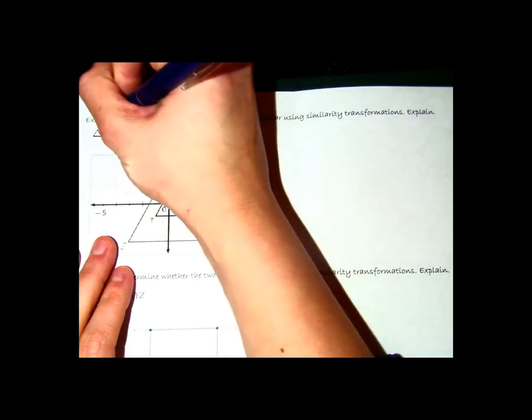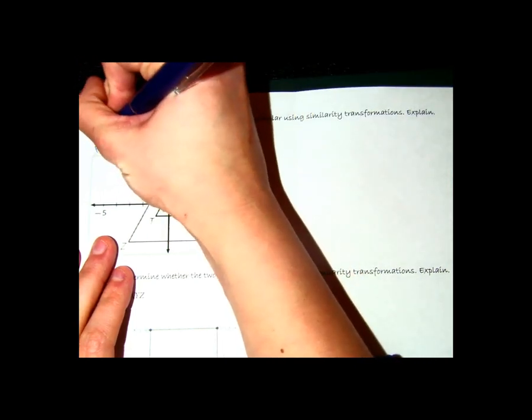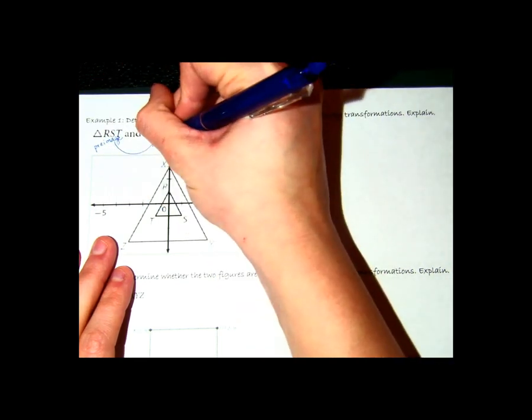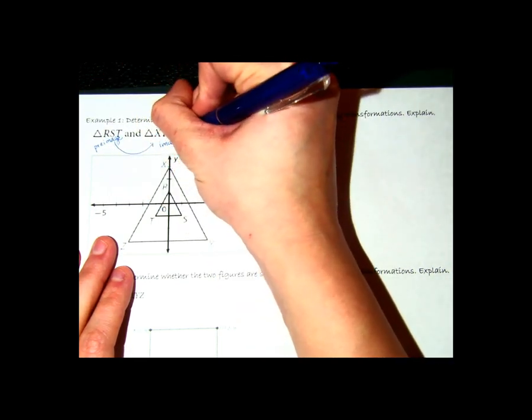So this RST is the pre-image, XYZ is the image.